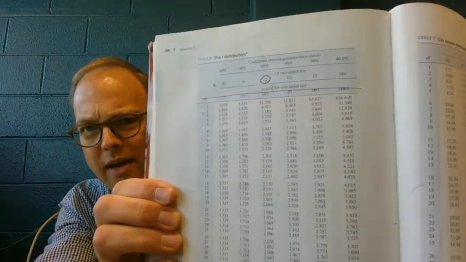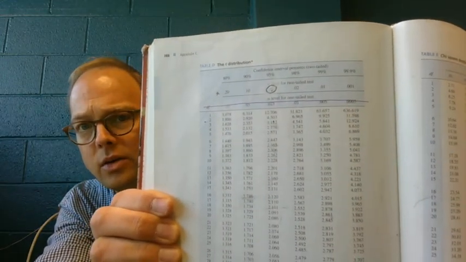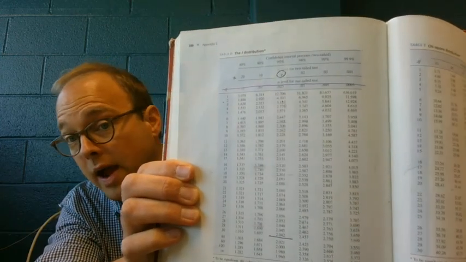So if you have your book handy, it would be a good idea to get a hold of your book. Although I have also posted the t-table online in previous week's material. So go ahead and have that table handy. This segment is all about using that table in order to choose the correct t-value, table t.